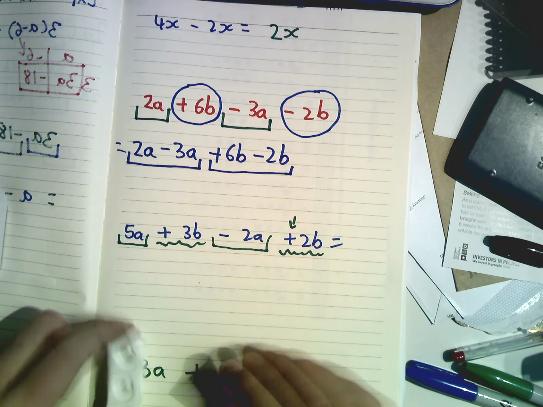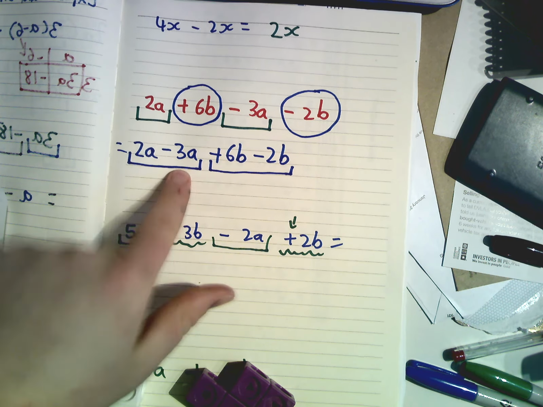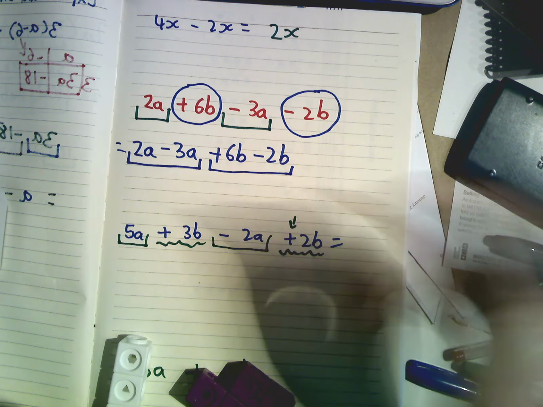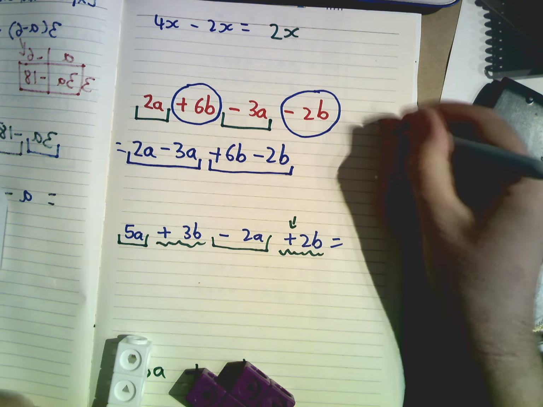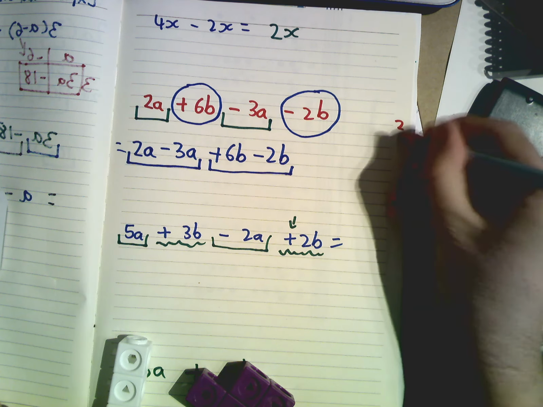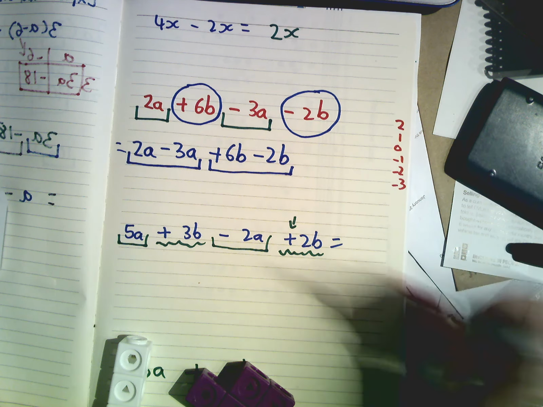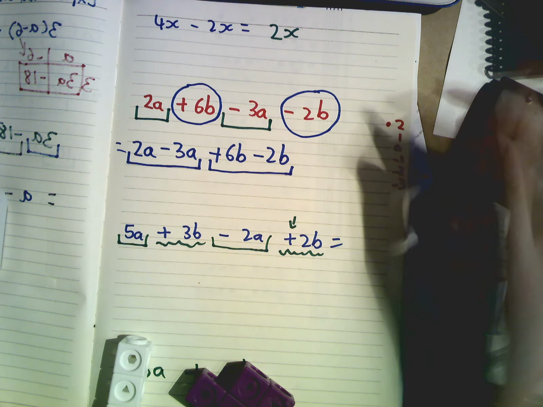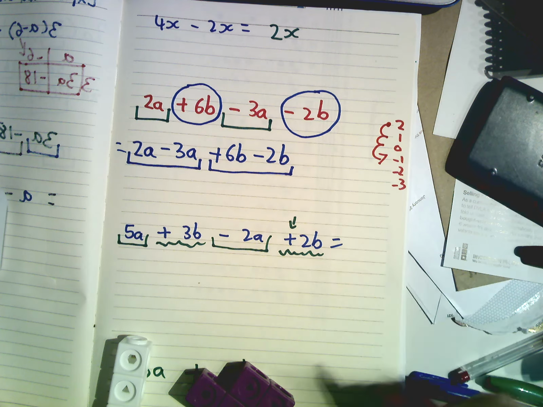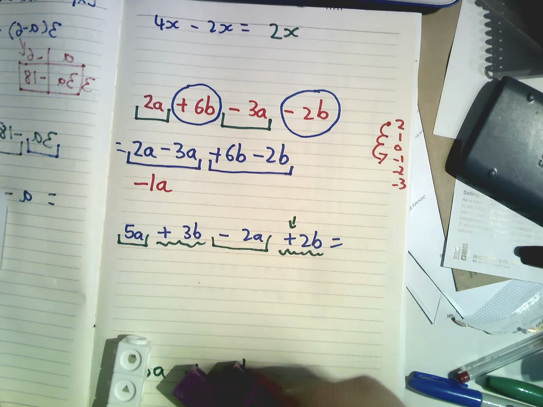Again, this is where conceptually it gets a bit more difficult. If I've got 2A and I take 3A, again, we're going to have a negative there, aren't we? Yeah, so if I've got 2 of something and take away 3, again, if you're not super confident with your negatives, don't worry. You know, we've got 2, 1, 0, -1, -2, -3. Just draw a little number line. And if I start at 2 and I go down 3, 1, 2, 3, I get to -1. So this would be -1A.